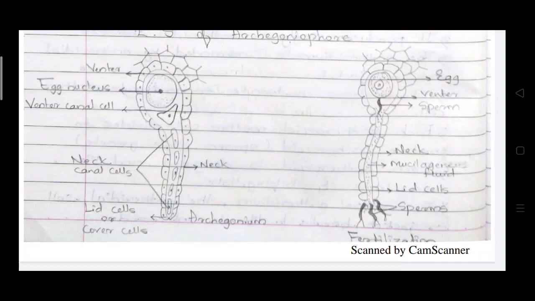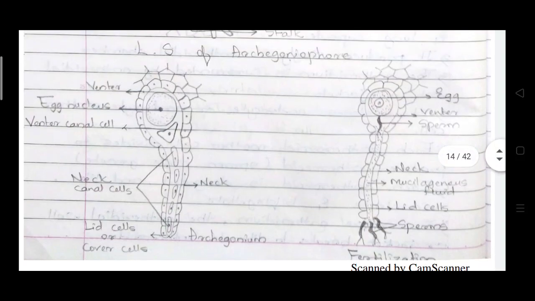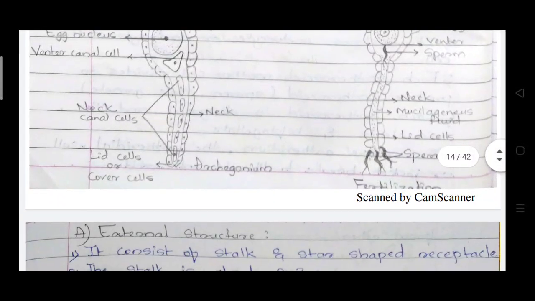At that time, the cover cells or lid cells open up, and the sperms enter with the help of mucilaginous fluid in the neck canal. Through the neck canal they go to the venter part and unite with the egg cell. After the union of antherozoid and egg cell, they develop the sporophyte.